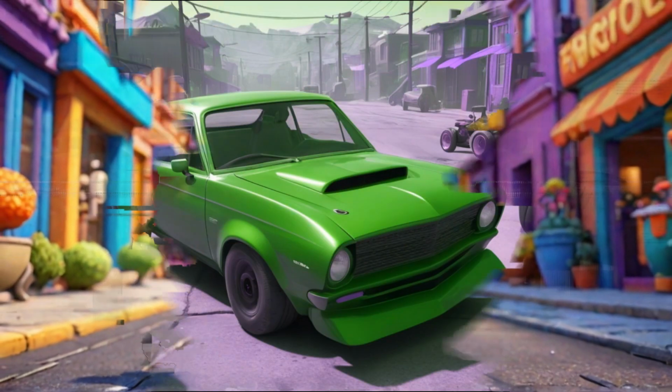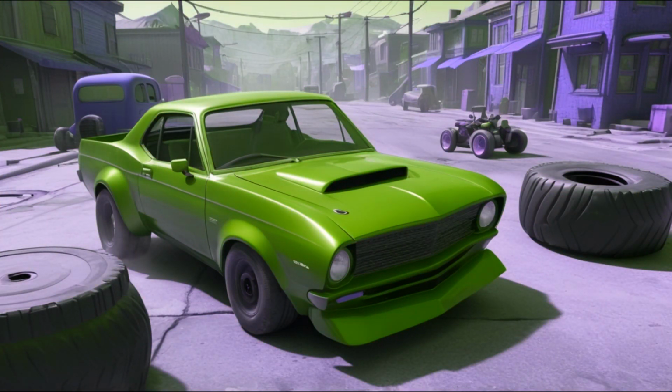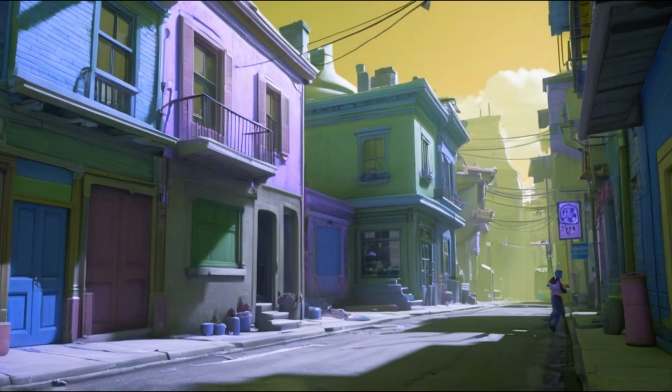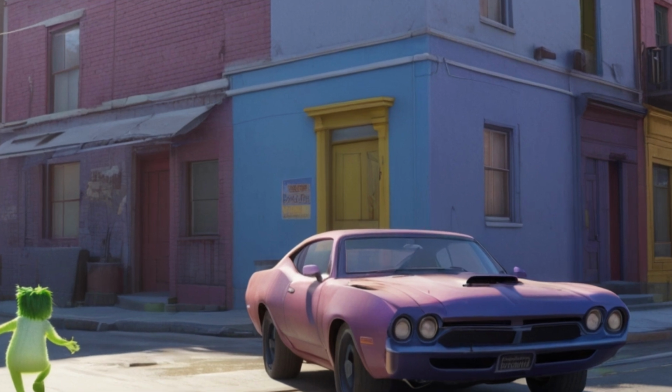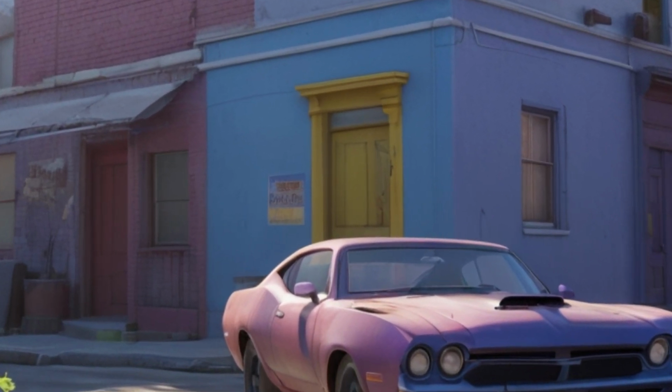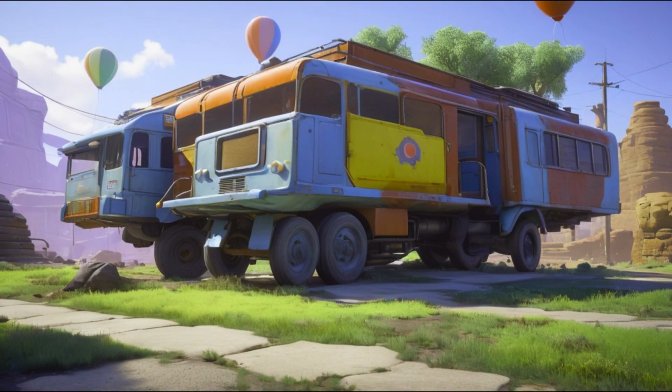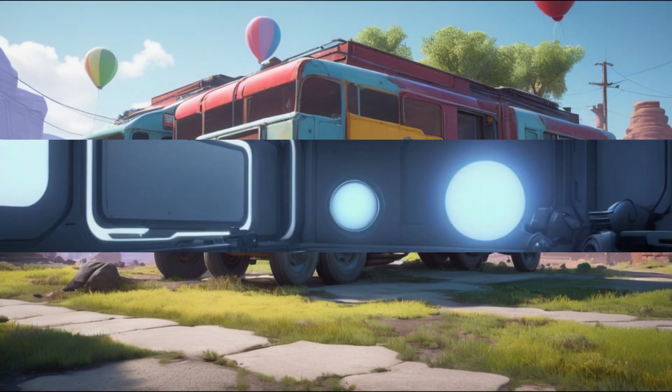Now, let's talk about run cycle animation. This technique is essential in animating a character running seamlessly across the screen. From the timing of each step to the fluidity of movement, run cycle animation plays a vital role in capturing the essence of a character's personality and emotions.